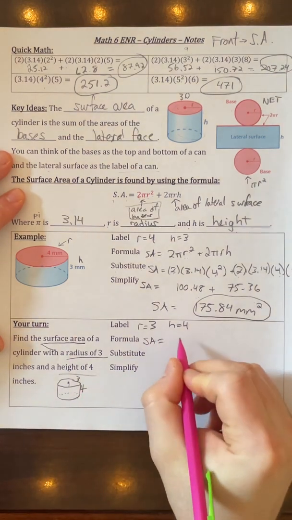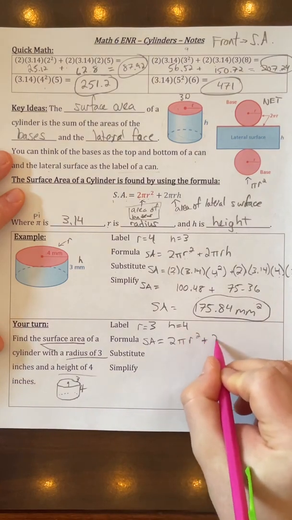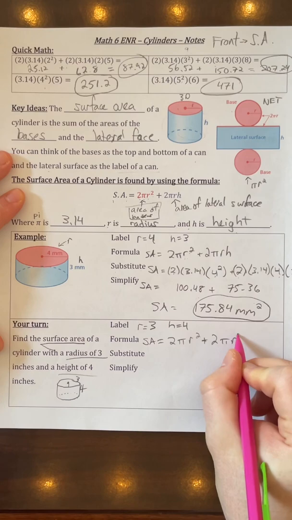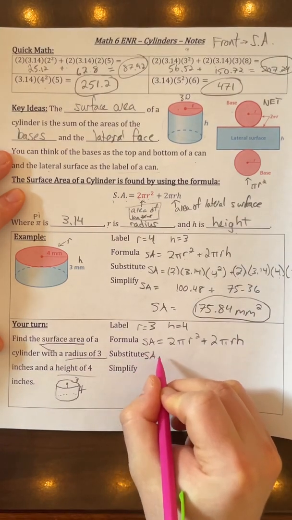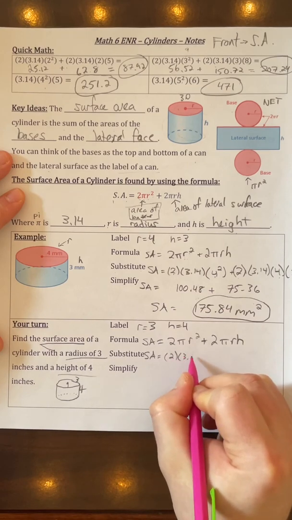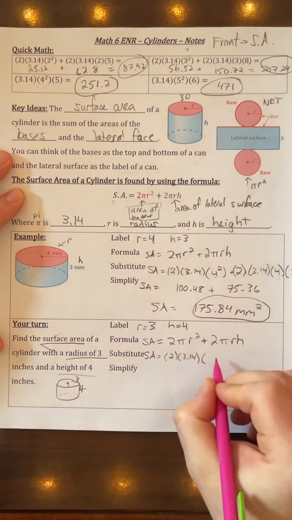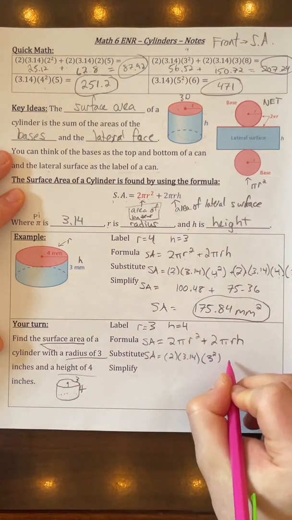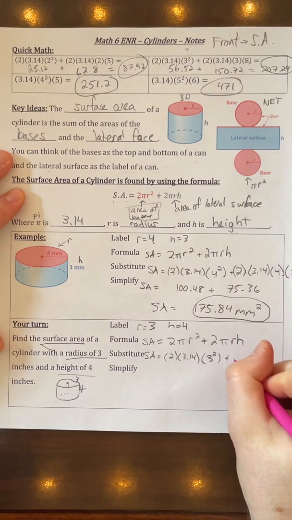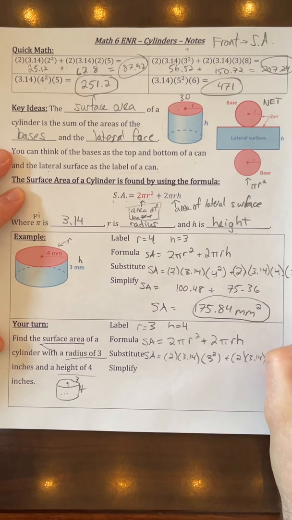Now again I have the surface area is equal to 2 times pi times the radius squared plus 2 times pi times the radius times the height. Substitute in your values for your variables, so surface area is going to be 2 times that 3.14. We have our radius squared. Make sure that square is in parentheses, so 3 squared. And then we have the rest of our formula: 2 times that 3.14 times that radius, which is 3, and our height, which is 4.